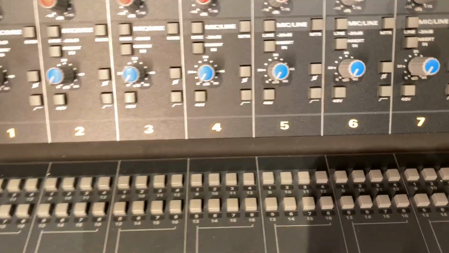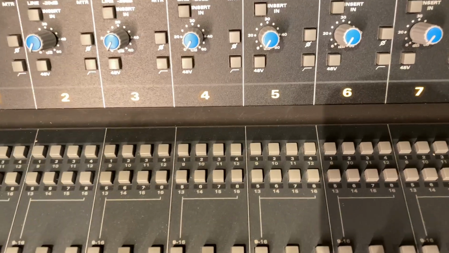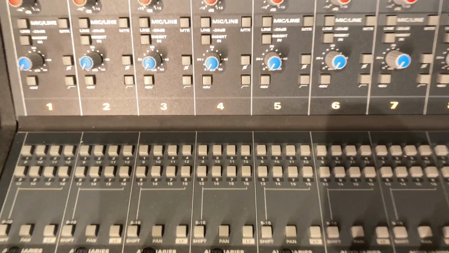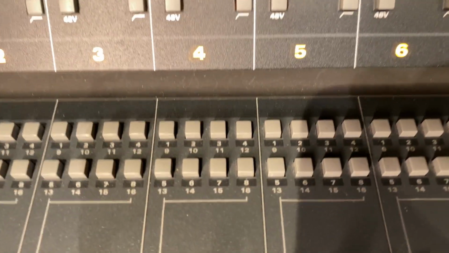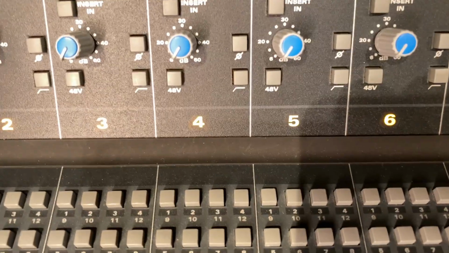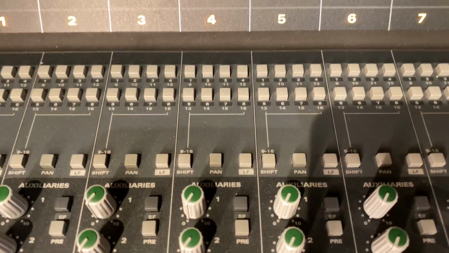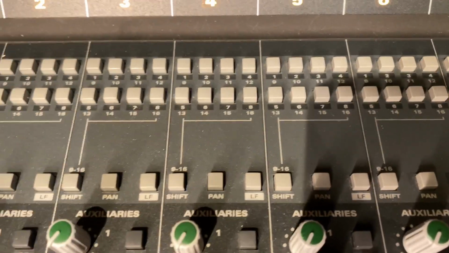Coming down next, we have the routing, which this console routes very similar to how an SSL console routes. So we can tell it to go to the buses, which are here. We can route each input into a single bus. Okay, then we can shift it. We can use the pan.